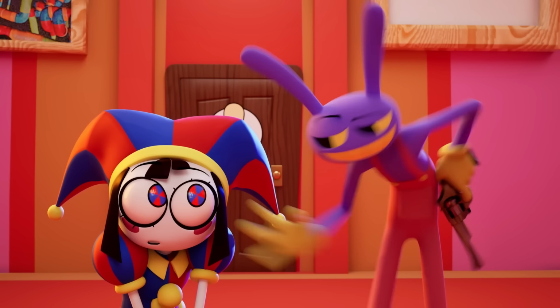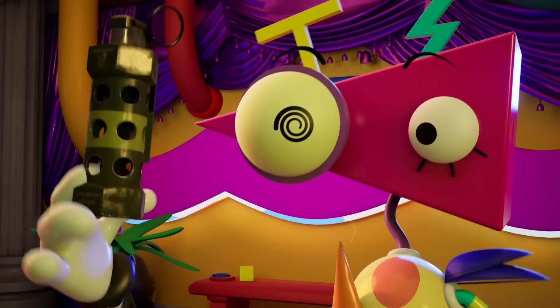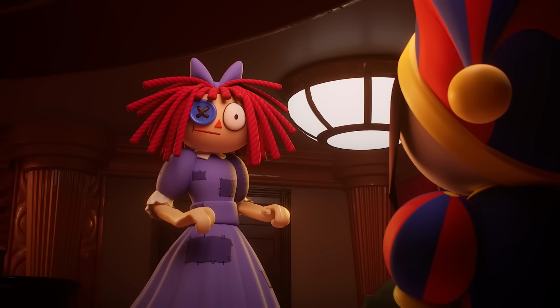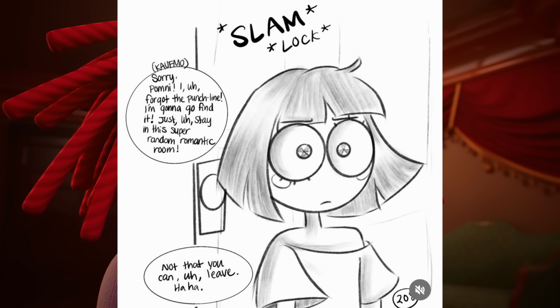The actual romance scenes with Pomni are cheesy and goopy and all the other fluffy adjectives, so how much you enjoy that will come down heavily to personal preference, but the rest of the comic is very well characterized, and the two do stay in character for all of those scenes.